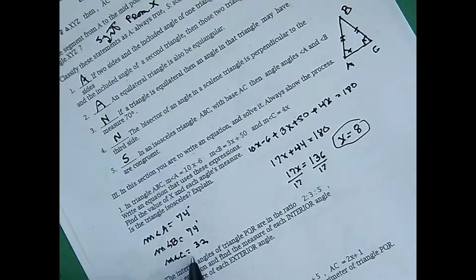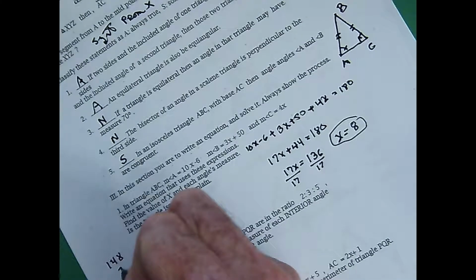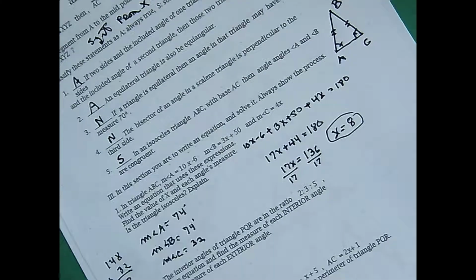Now you want to be sure these add up to 180, because if they don't, we made some kind of mistake. I see that those add up to 148 plus 32. Yeah, those are adding up to 180, so I'm happy with that. I don't think we've made any kind of error.